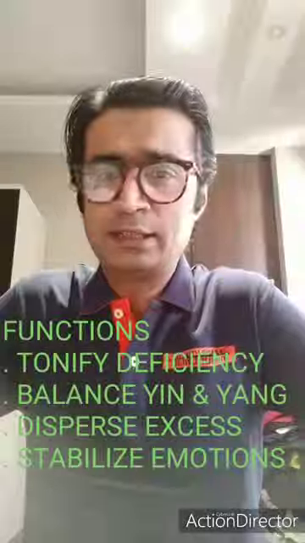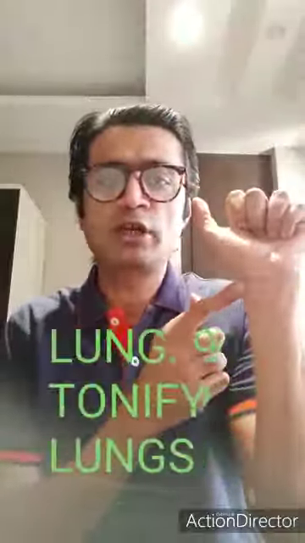So without hair part of the arm is yin and the hairy part is called yang. So what are the functions of yin source points? The source points of yin channels are among the most effectively used in acupuncture practice. They have 4 functions. First is tonify deficiency. It balances yin and yang, disperses excess or tonifies deficiency, and the last one is it stabilizes emotion. So we will look into the first function, tonify deficiency. Take an example of Lung 9. This point is a source point. It is best used to tonify and strengthen lung energy.